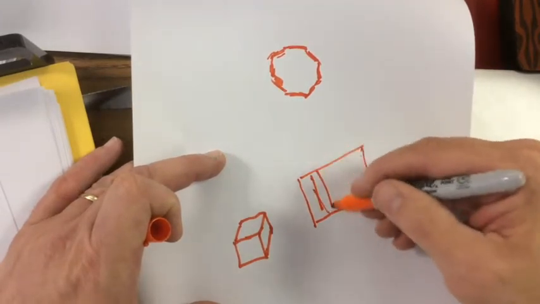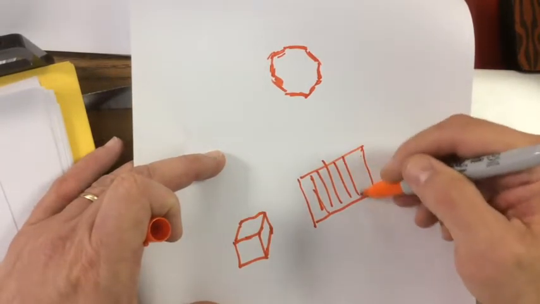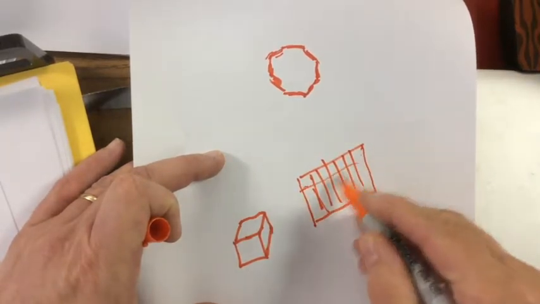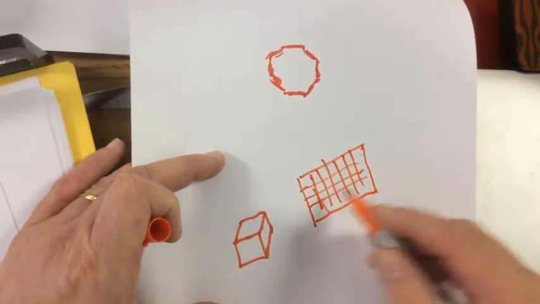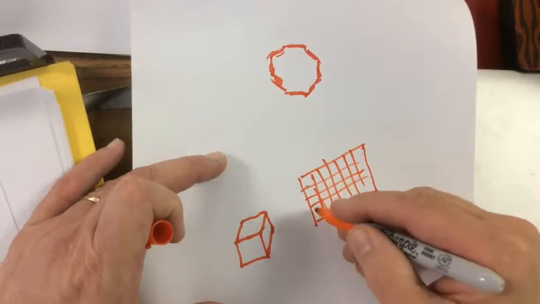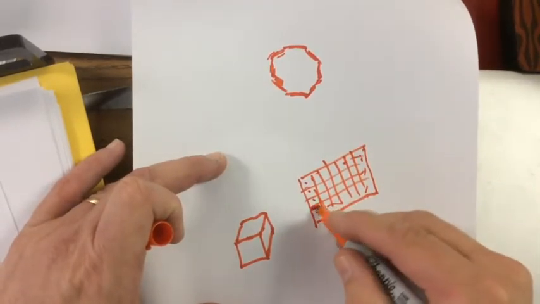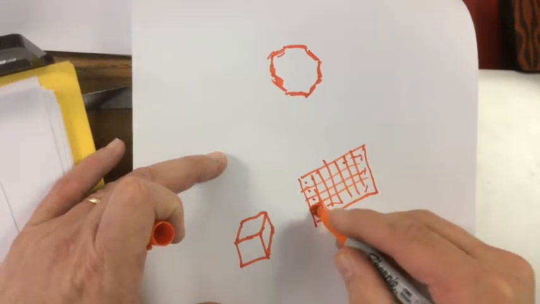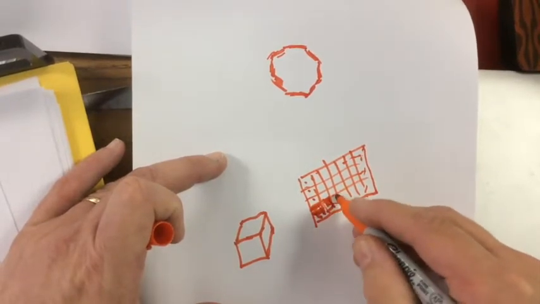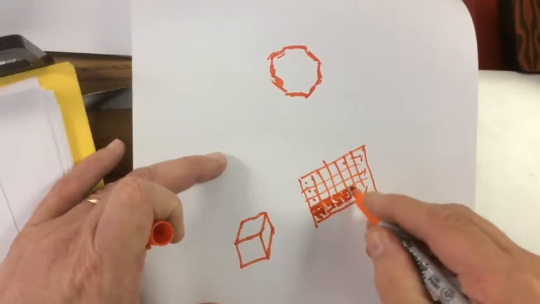You notice that there are tiles on the floor, conveniently 1 foot by 1 foot tiles. If I counted how many tiles there were, I would know how many cubes it would take to cover the floor.